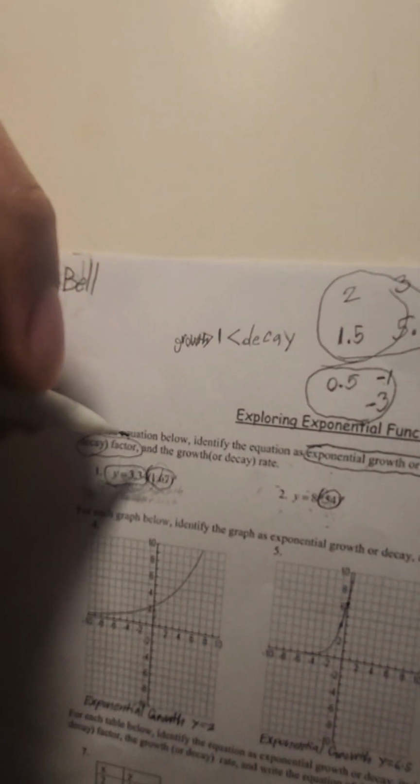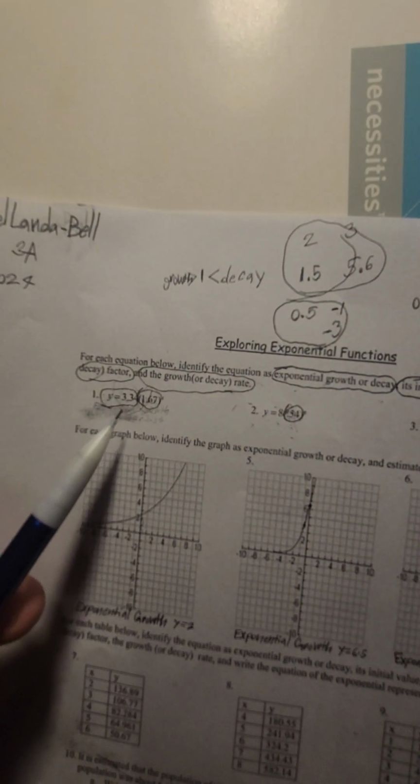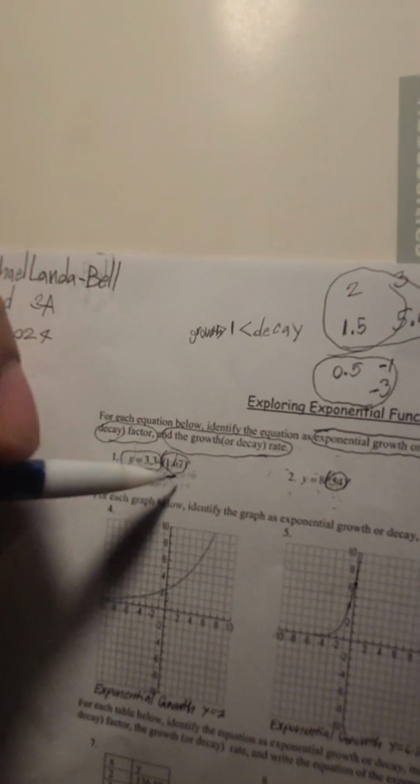And now you have the growth or decay rate. So basically, for the growth or decay rate, you're just trying to find the percentage at which it's growing. So, for example, we'll take 1.65 again. So you take 1.65.